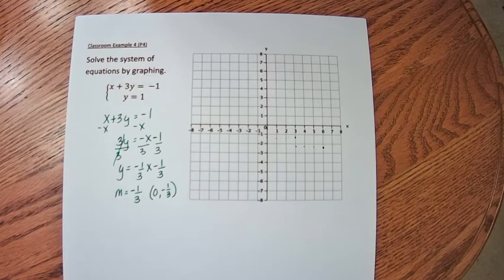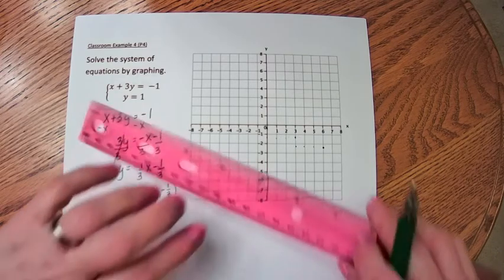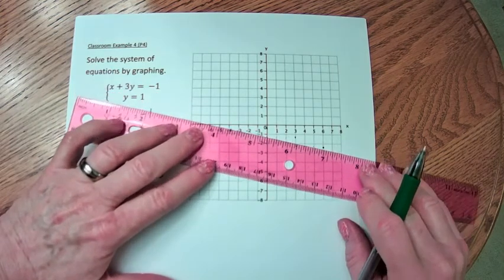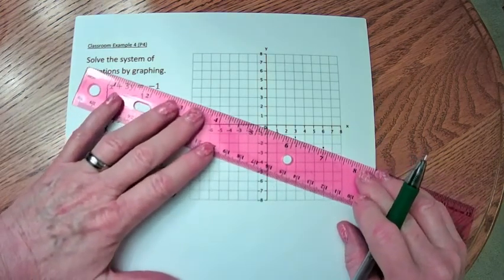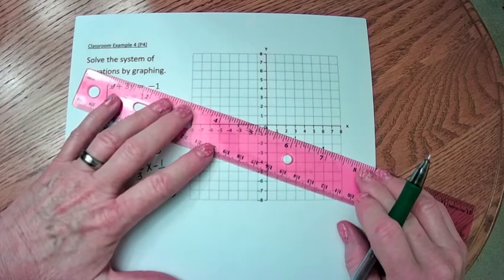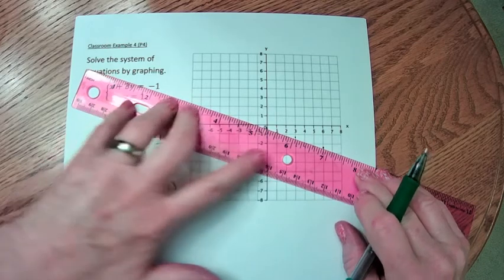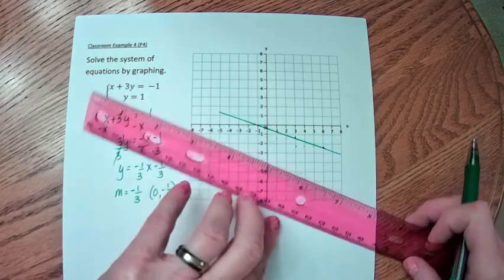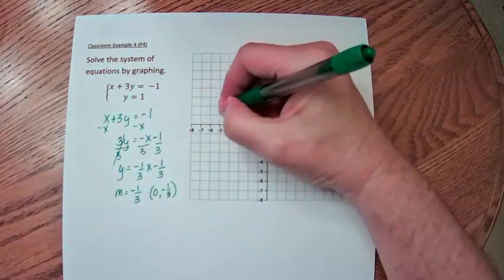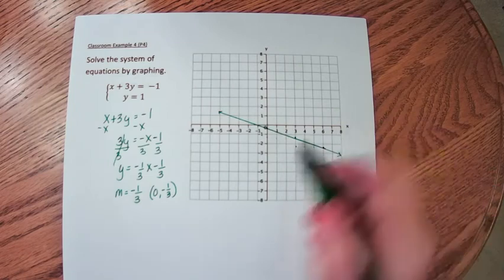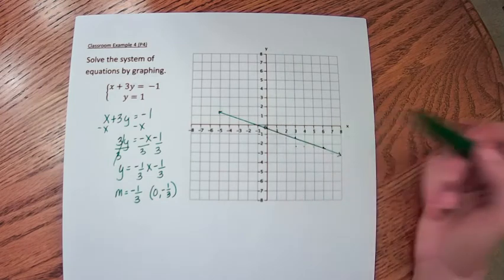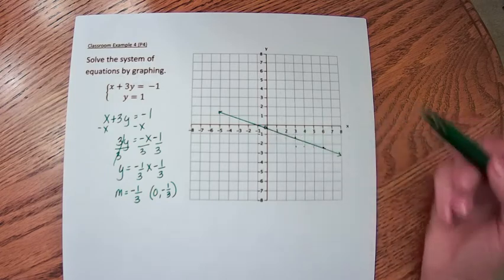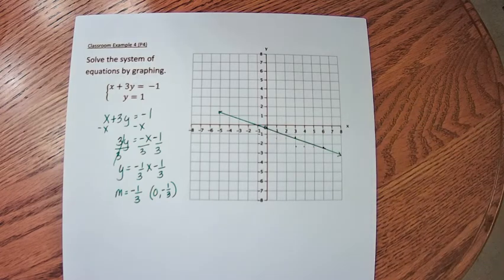And since they're fractions, it's not really precise, but we can get it pretty close. Let's see. Yeah, that looks pretty good. It has a y-intercept of -1/3, and it's got a slope of down 1 over 3.